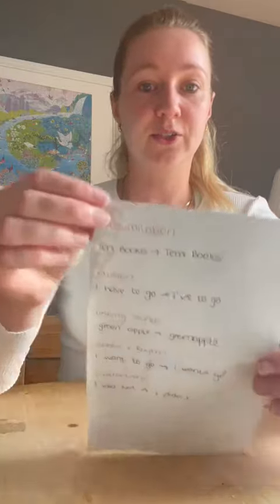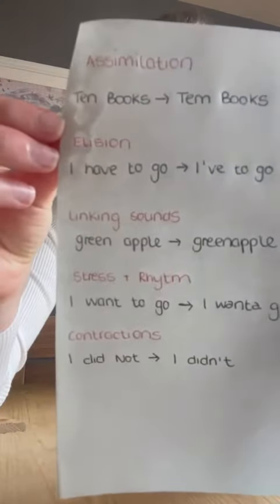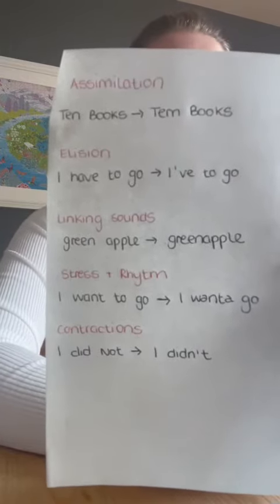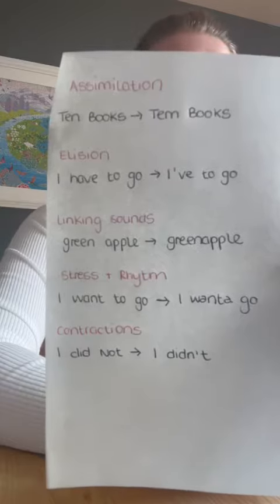Hi everyone, I'm Karen from Easy Access English, and today I'm going to be speaking to you about connected speech. So connected speech takes on modifications in the pronunciation of individual words. We do this through assimilation, elision, linking sounds, stress and rhythm, and finally we have contractions.